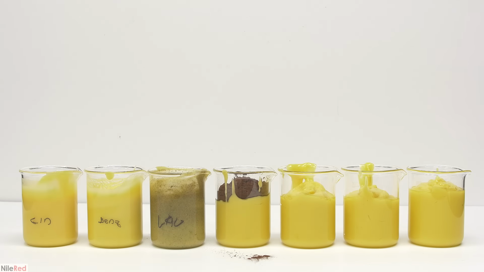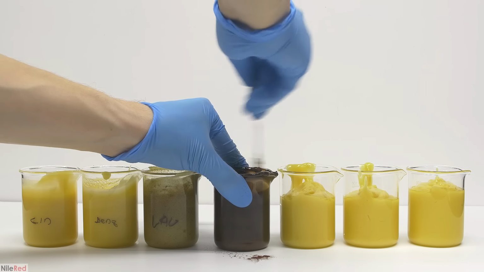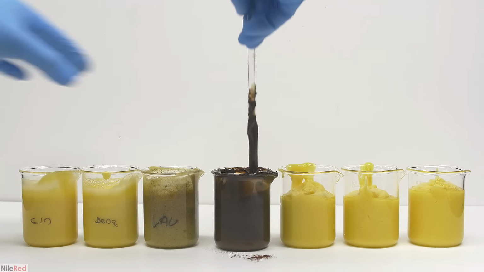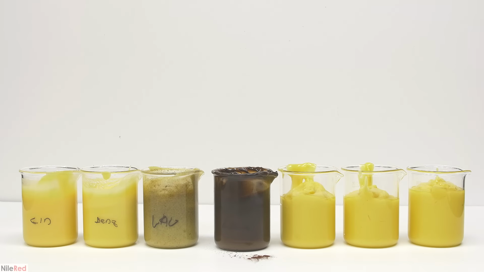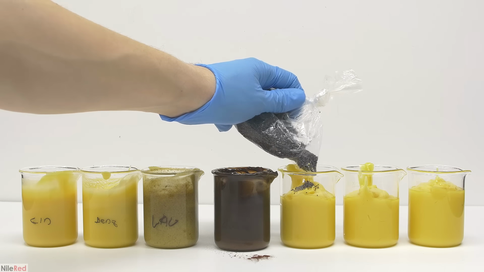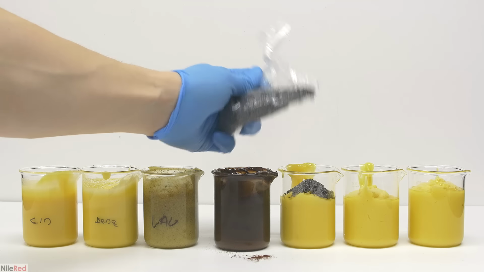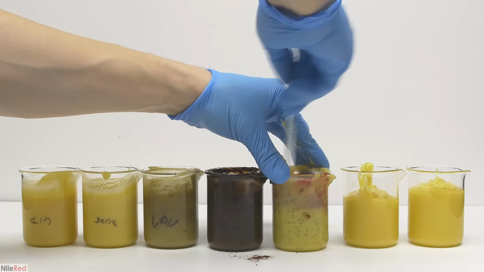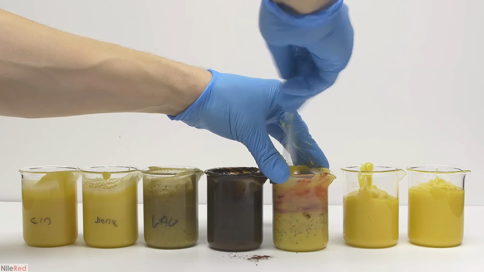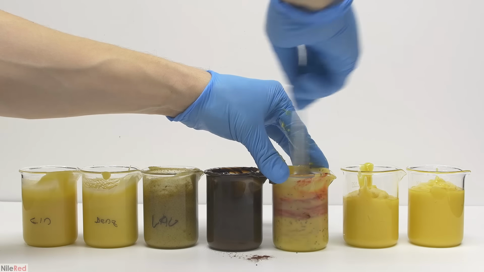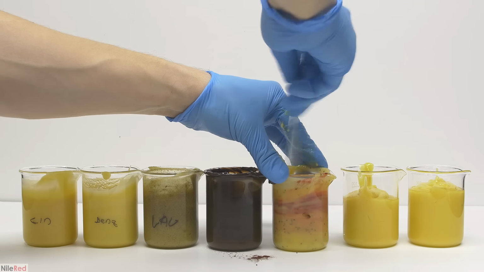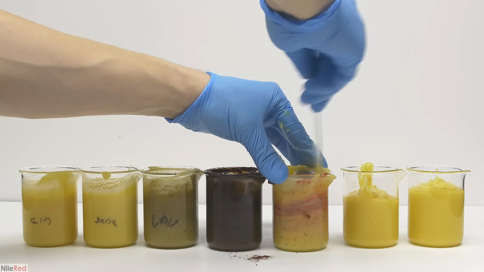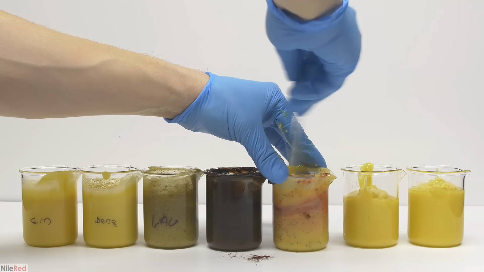For the fourth one, I used a bunch of dark cocoa, and the final result looked like chocolate pudding. In the next one, I decided to make an exfoliator, so I poured in some poppy seeds. I felt that poppy seeds alone might have been a little bit too simple, so I put in some drops of food coloring. I purposely didn't mix it in completely, so I could get a little bit of a swirly color effect.